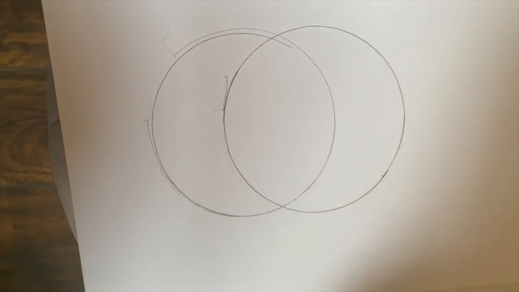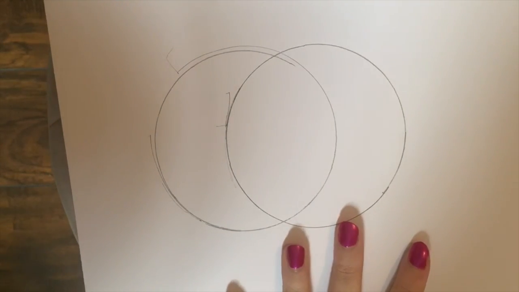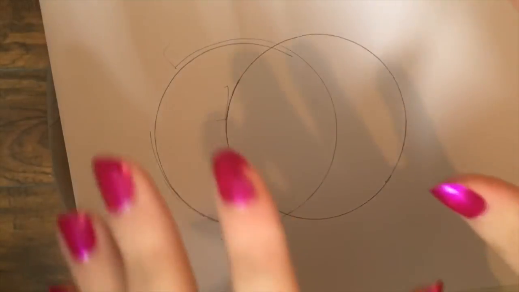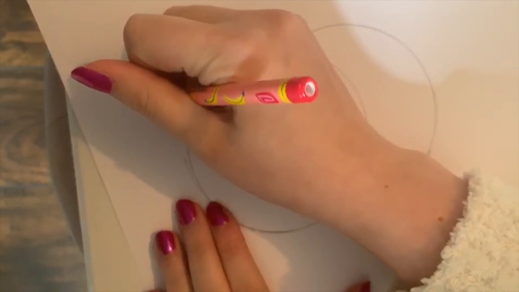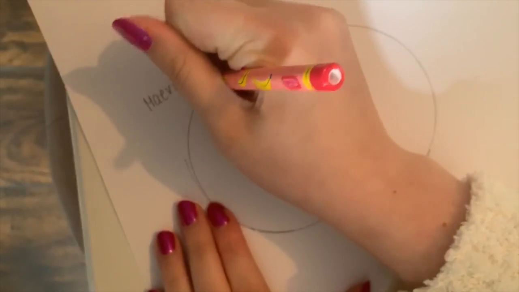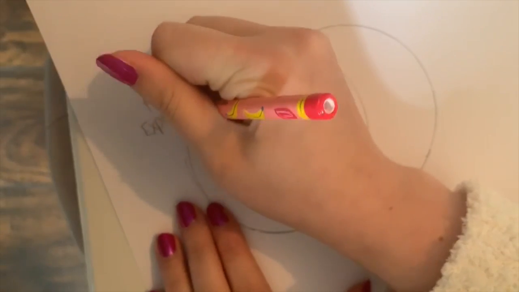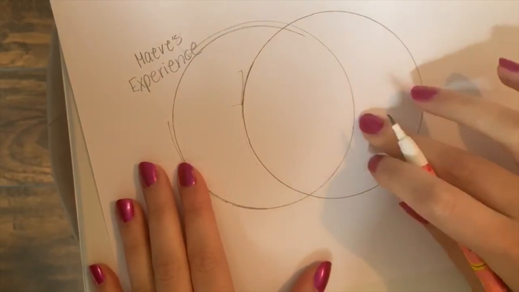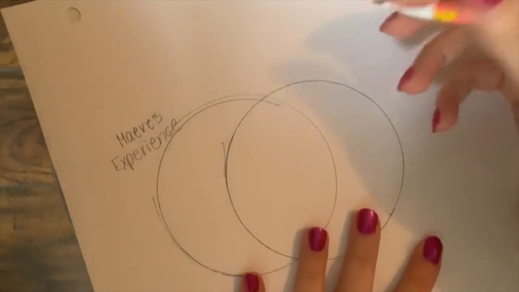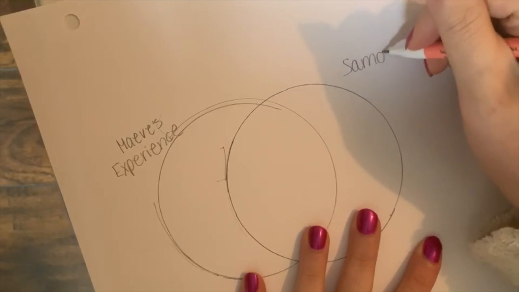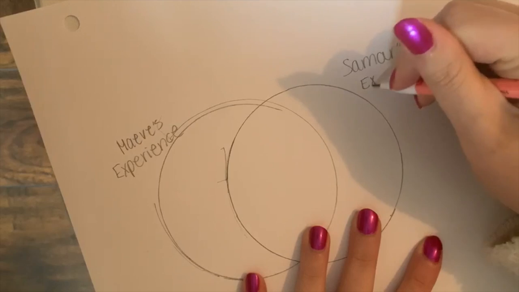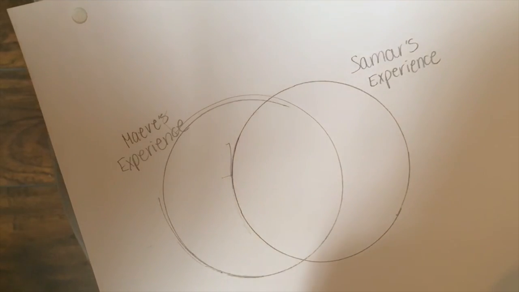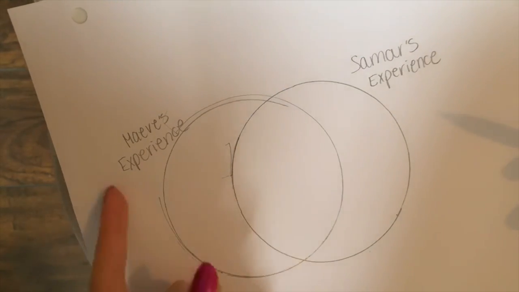Now, specifically for what we're doing, we are going to be comparing and contrasting Samar's experience to Maeve's experience. So on one side for the differences, I'm going to put Maeve's experience right here. So I'm going to write Maeve's experience. This is one category. On this side, this is the differences over here that we're doing right now. So Maeve's experience, and then we are also talking about Samar's experience. Samar's experience in the hometown, her experience with Red, the relationship with Red and other animals too. Okay, so Maeve's experience and Samar's experience.